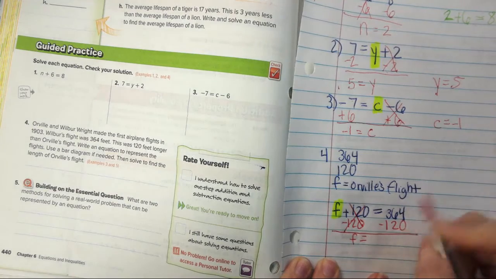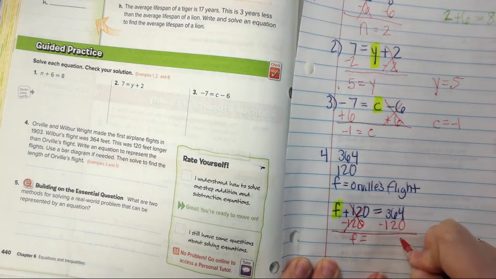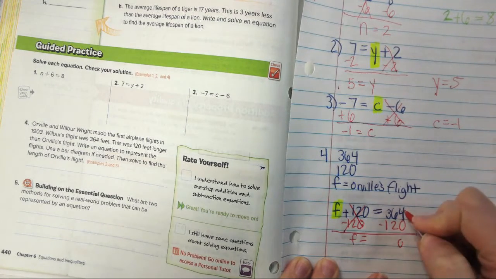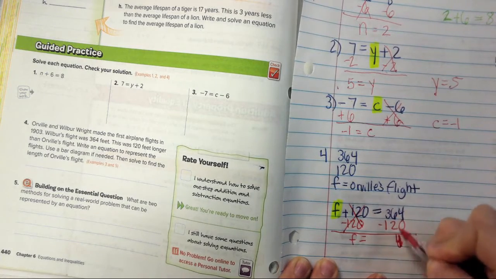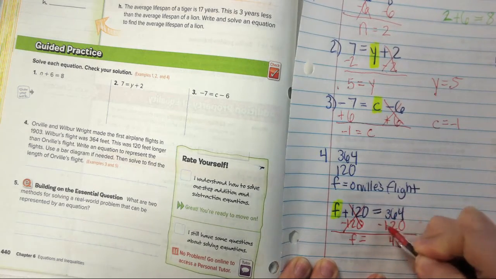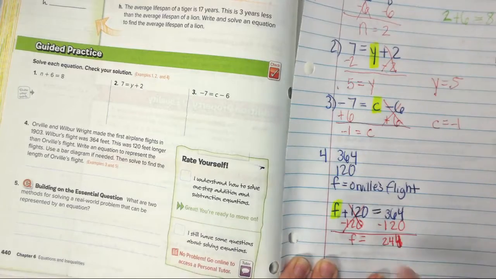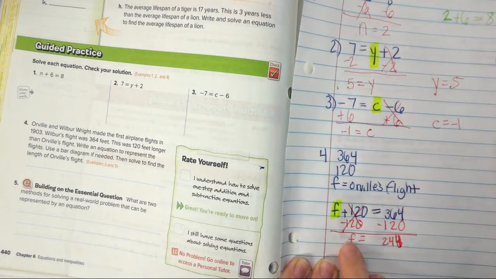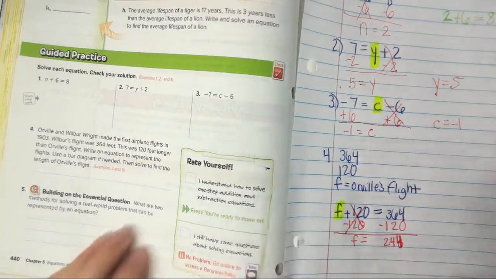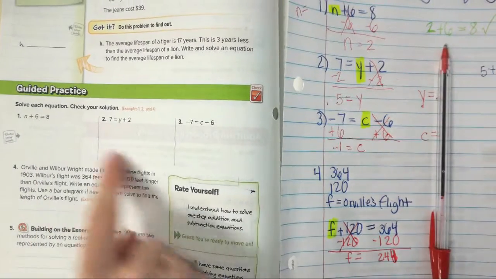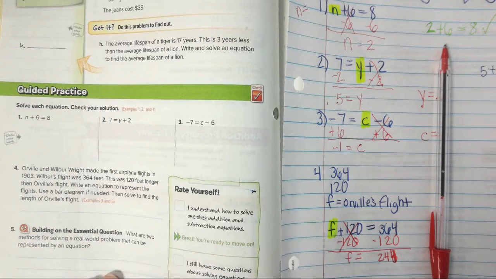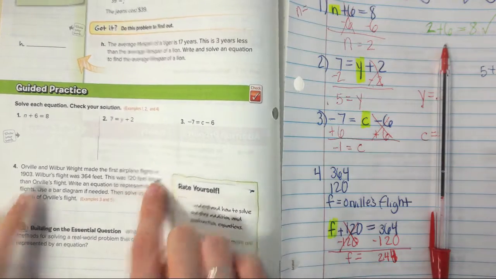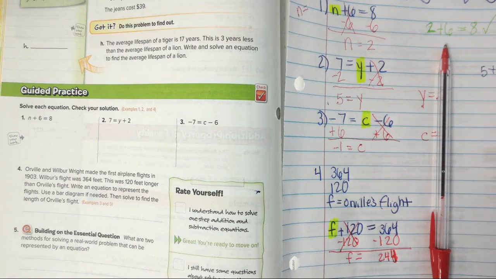F is equal to 4 minus 0 is 4. 6 minus 2 is 4. 3 minus 1 is 2. So we know that Orville's flight was 244 feet. So the story problems, if you break it up, look at what you're solving for, look at your numbers, and try to find your clue words for what operation. They're not that bad. Just remember to break them up.